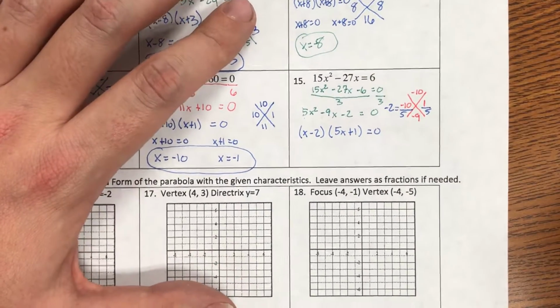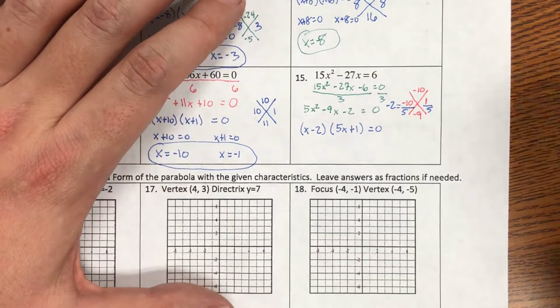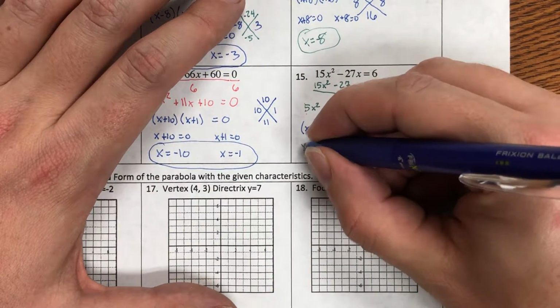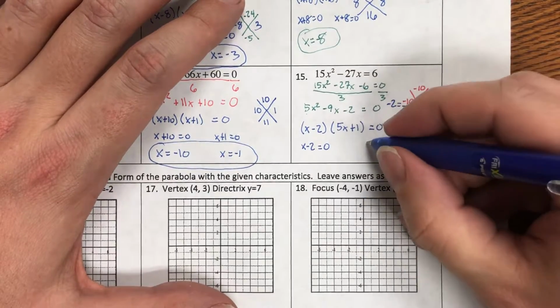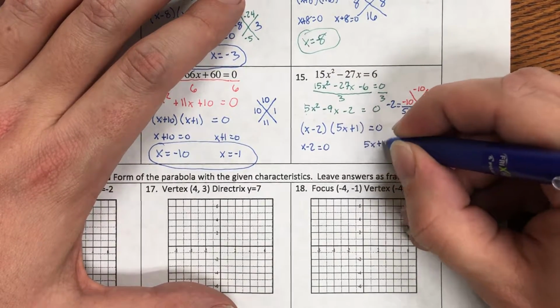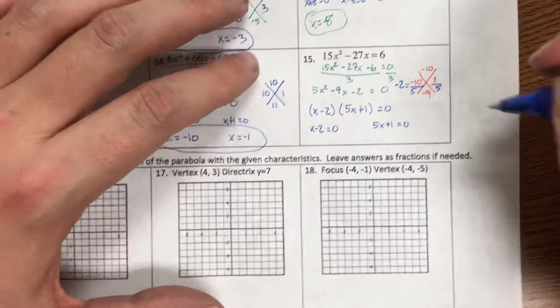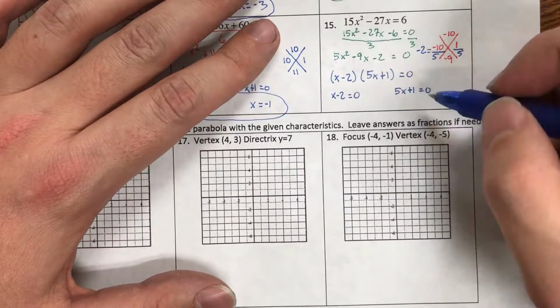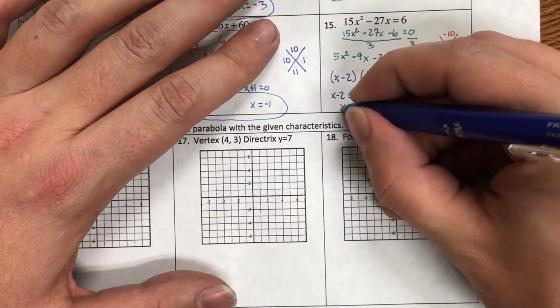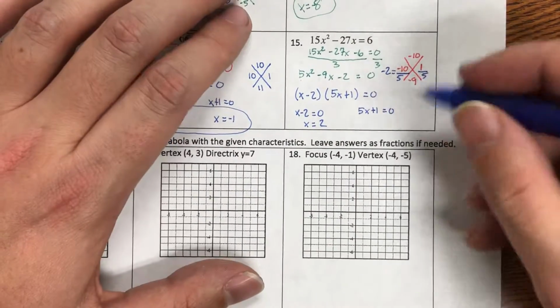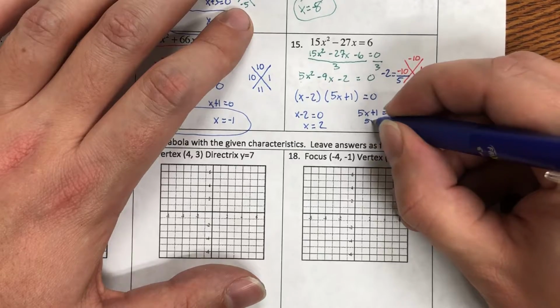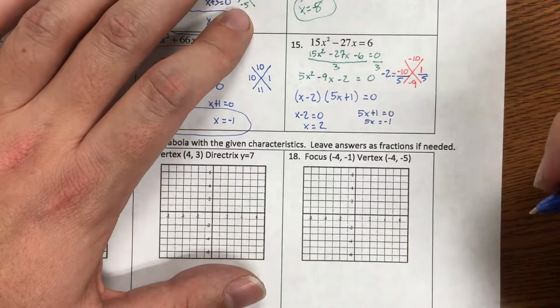equals 0. I set each of those equal to 0. X minus 2 equals 0, and here 5x plus 1 equals 0. Solve each of those for x. X equals 2. Solving this one for x, I get 5x equals negative 1.